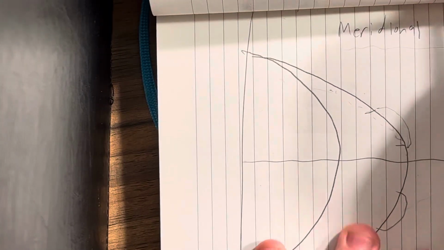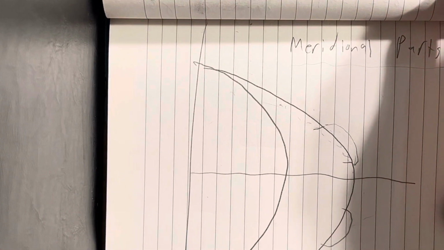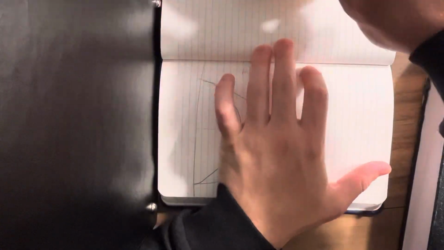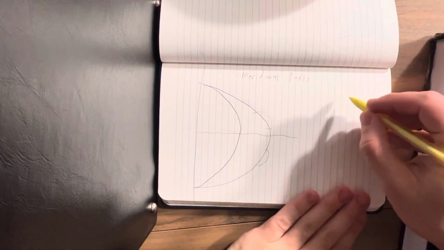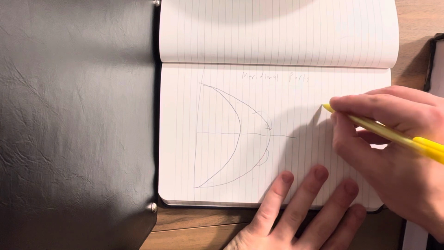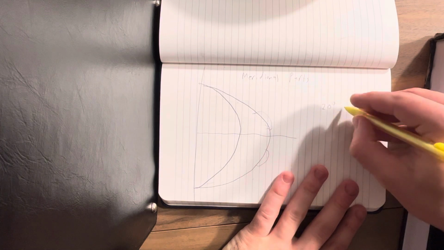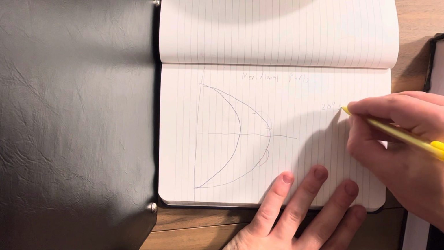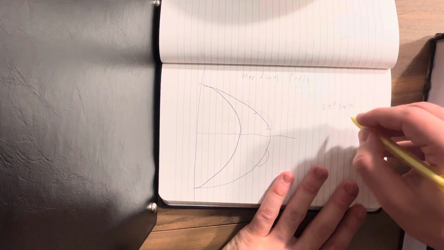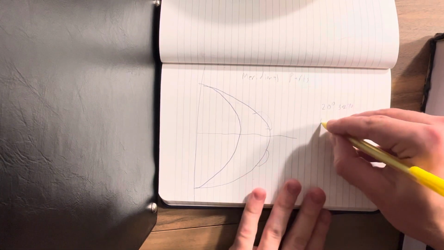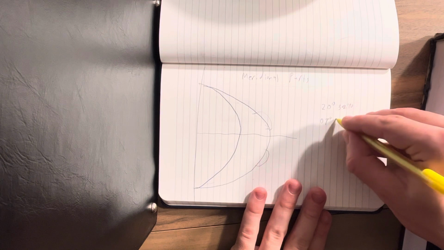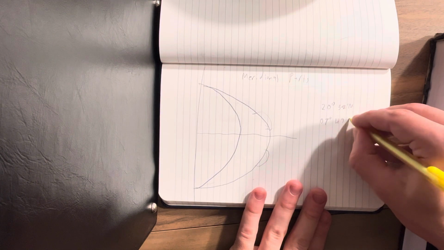And let's ignore the longitude for now because the longitude doesn't matter. Let's say your 2 points were 20 degrees 32 minutes north and 7 degrees 49 minutes north.